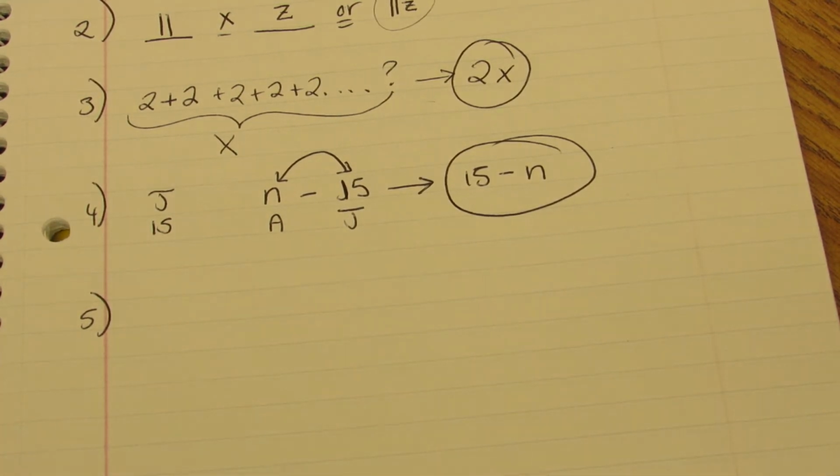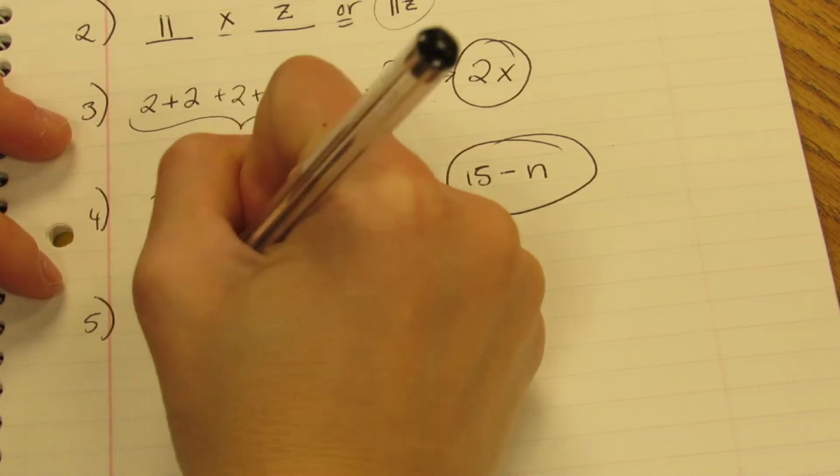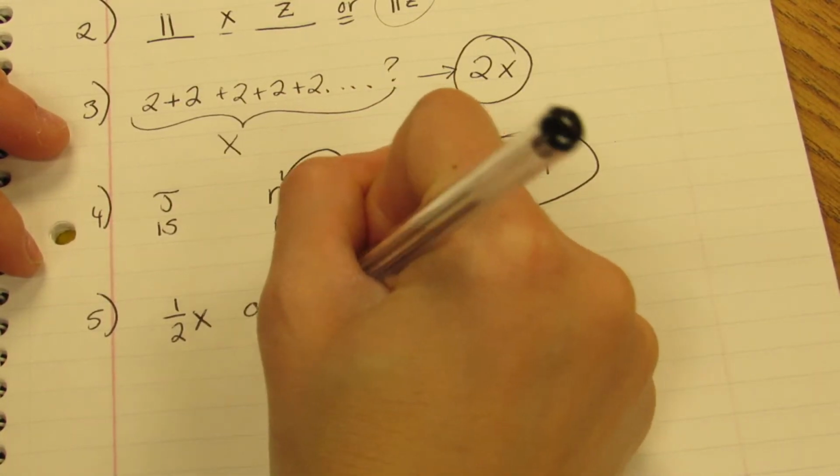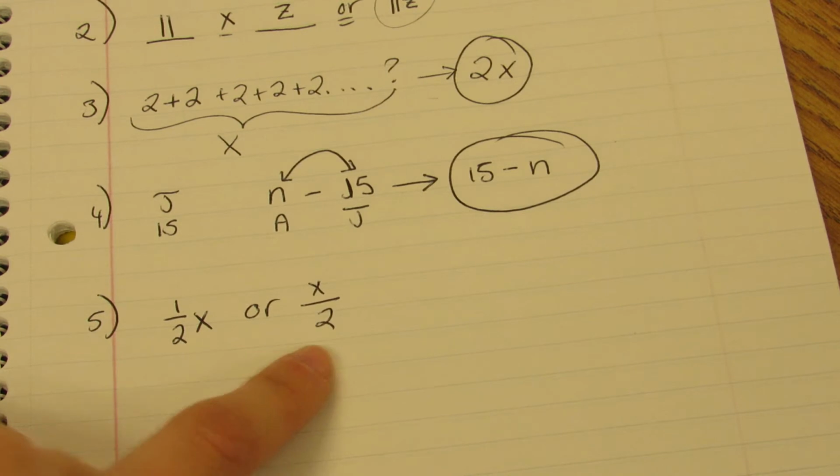Because what if Susie had twice the amount of seashells as Mike? We would write 2x, right? Because we don't know how much Mike has. We could say 2 times x. In this case, we have a fraction. She has half the amount. So we could say 1/2 x, or we could say x divided by 2. All right, these actually mean the same thing.